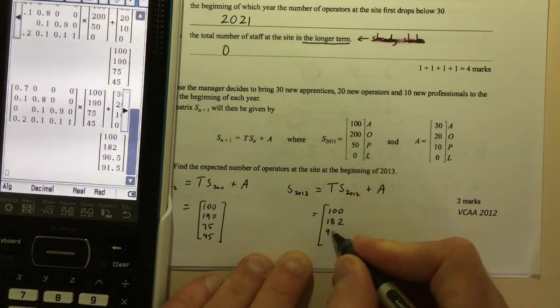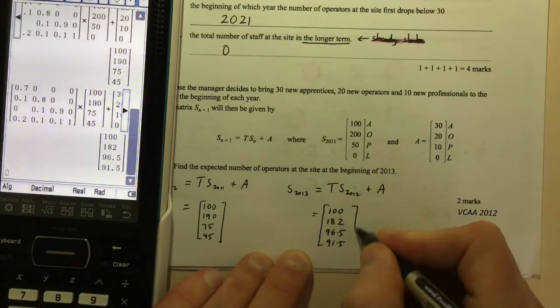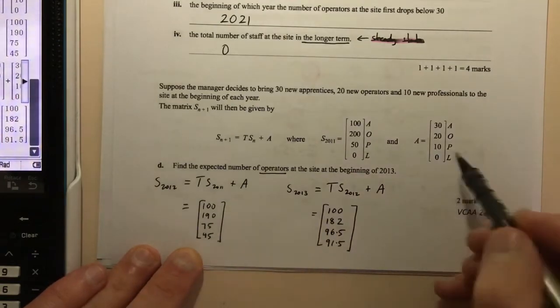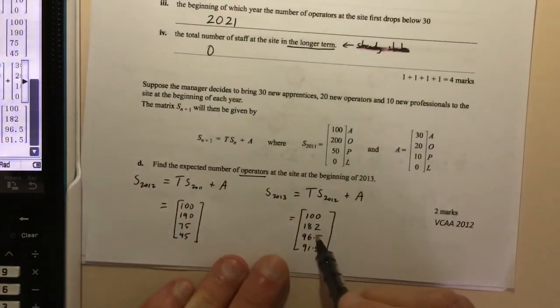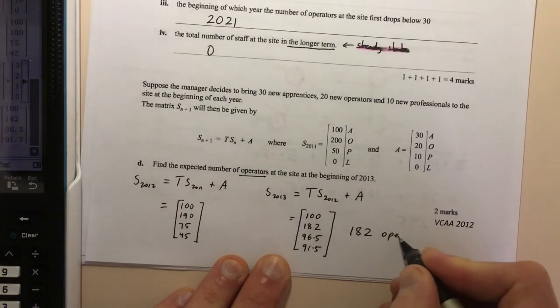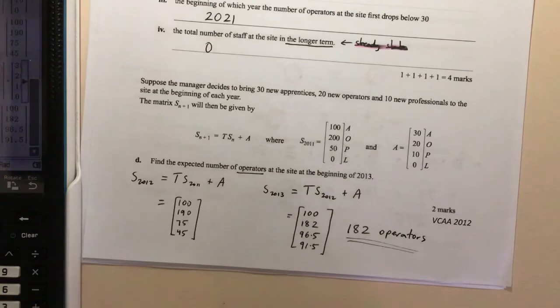Now at this point, you're tempted to say that you've answered the question and you're finished, but look carefully because the question is saying find the expected number of operators at the site. Remember, the operators is the second number, so there are 182 operators. So always answer the question directly. Don't just leave the numbers in the matrix. So 182 operators is our final answer to that question.